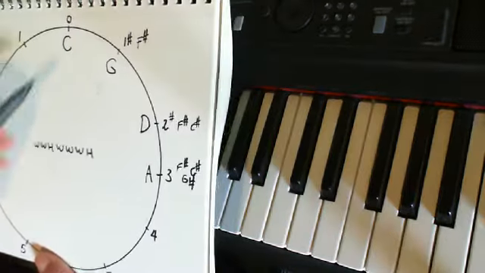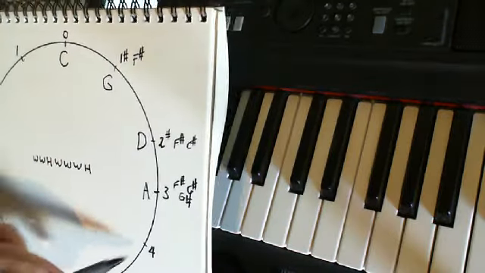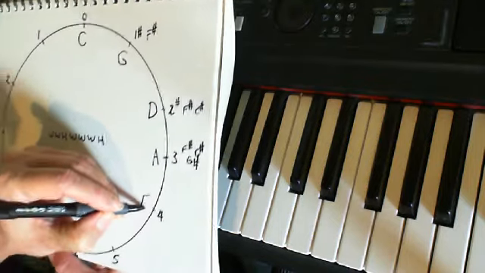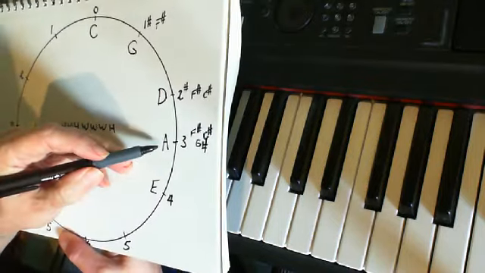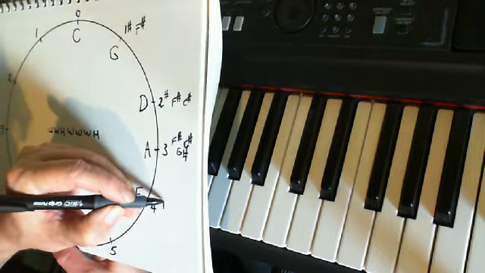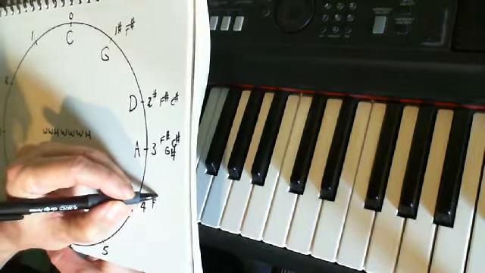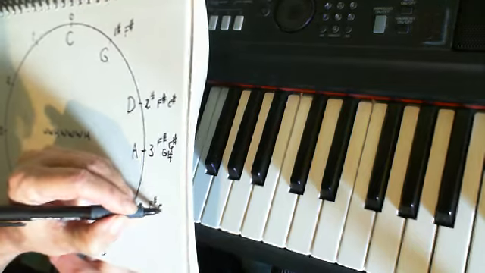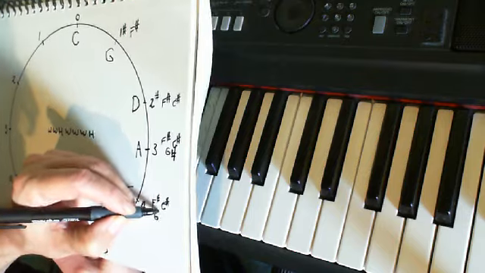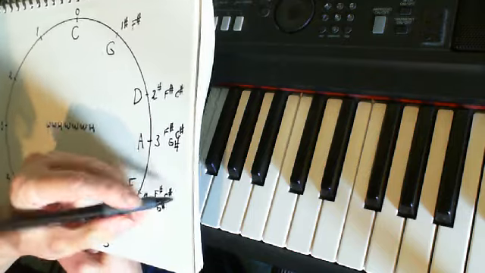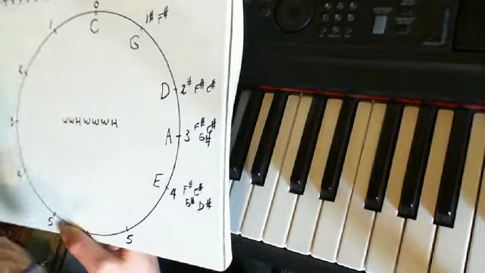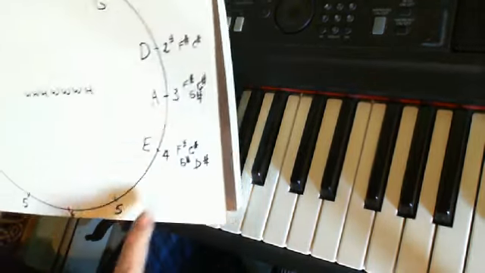All right? And so it goes on around the circle. The next key is E, because that's 5 up from A. And it's got 4 sharps: F sharp, C sharp, G sharp, and D sharp. All right? And so on around it goes.